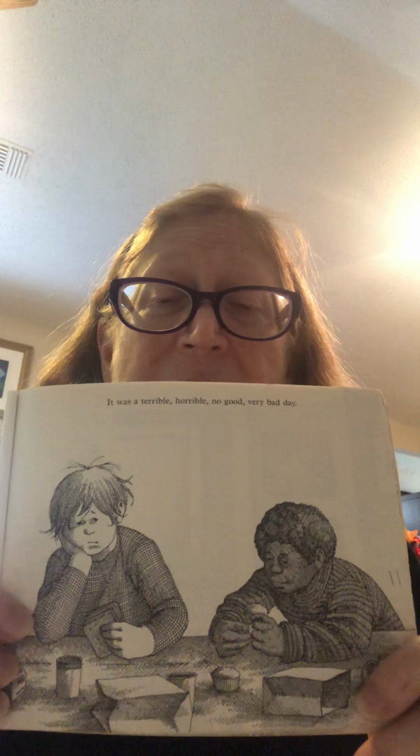Going on. There were 2 cupcakes in Philip Parker's lunch bag, and Albert got a Hershey bar with almonds, and Paul's mother gave him a piece of jelly roll that had little coconut sprinkles on the top. Guess whose mother forgot to give him dessert? It was a terrible, horrible, no good, very bad day.